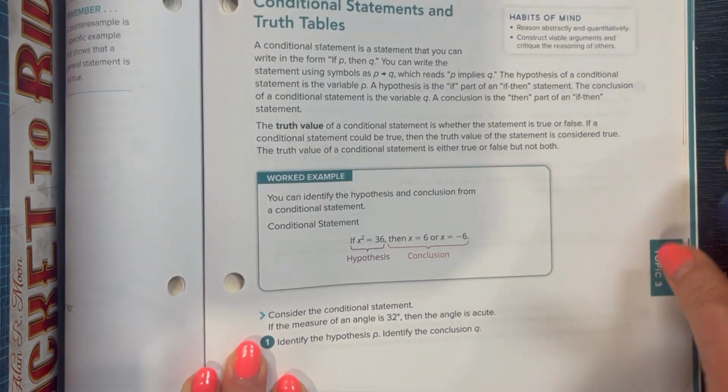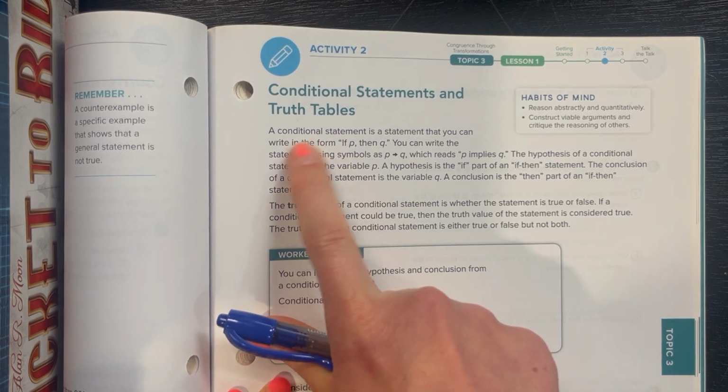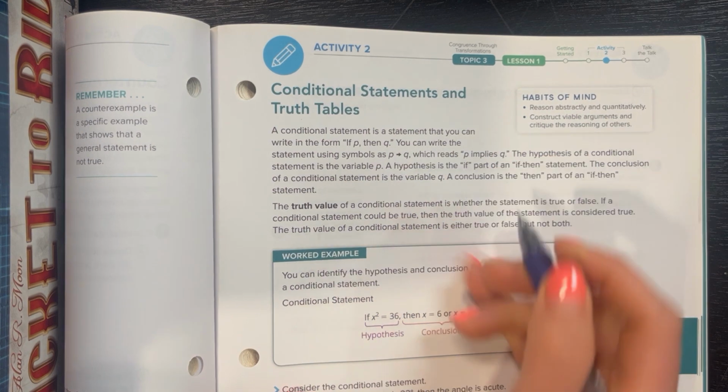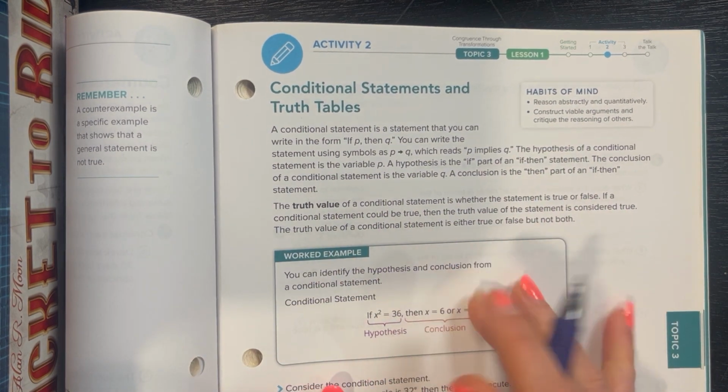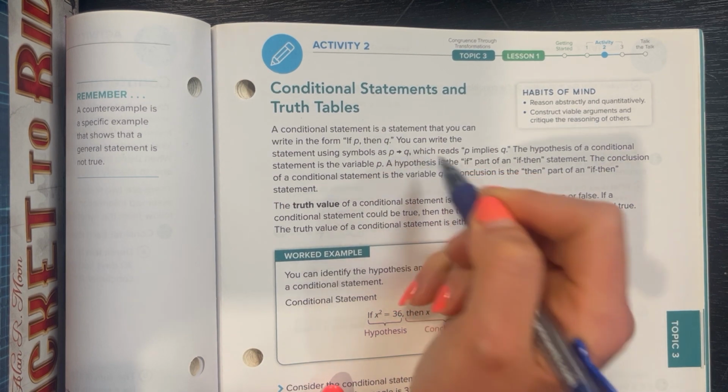Okay, so I'm actually going to end up skipping a lot of this for you guys. This is fun. I know I told you to end here, but we call these statements conditional statements, and they're if P, then Q. We always use the letters P and Q, and there's a fun symbol for it. If P is true, therefore Q is true.